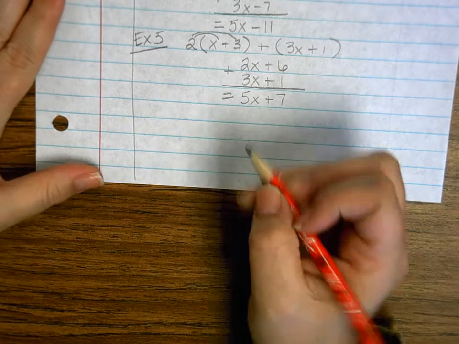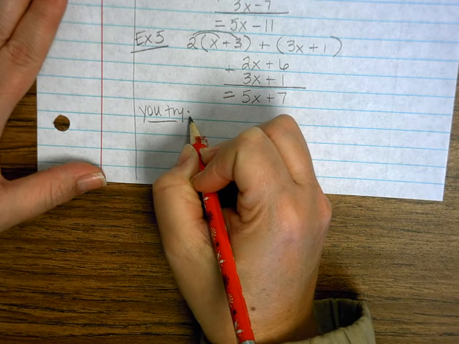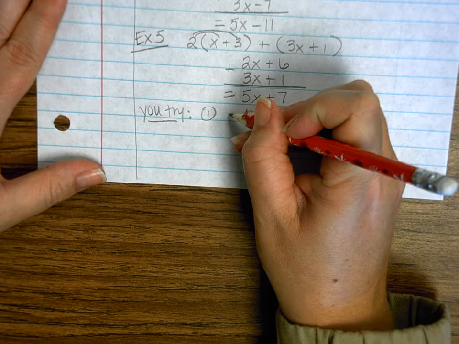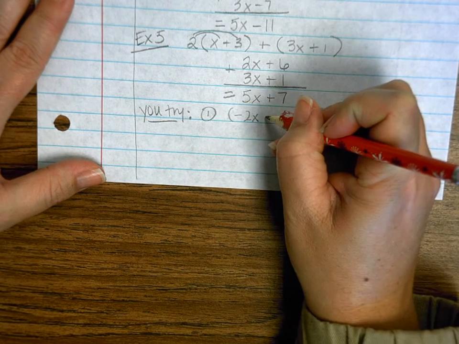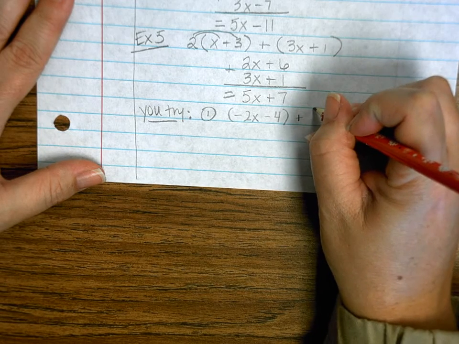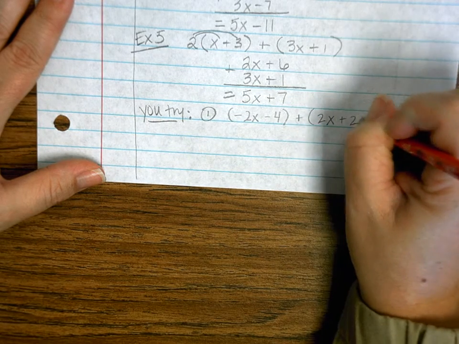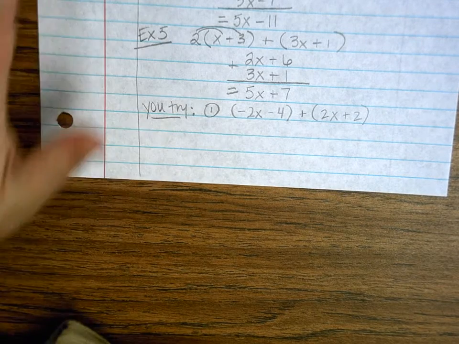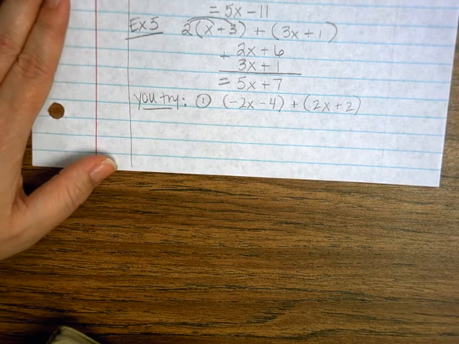Alright, I'm going to give you guys a U try. Maybe 2 U tries, we'll see. Here's the first one. So we have inside the parentheses a negative 2x minus 4 plus a 2x plus 2. You guys can use whatever method you want. If you want to stack them together, go ahead. If you want to just circle them and figure it out, that's fine too. Just raise your hand when you think you know.